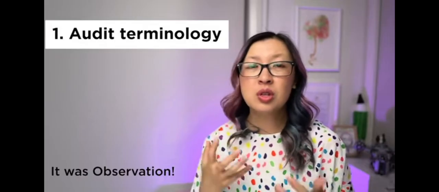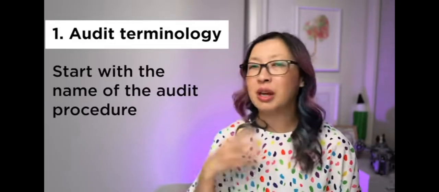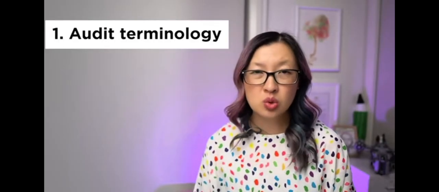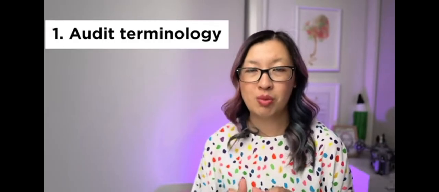So we always start with using the right procedure name. Am I vouching something? Am I talking to someone? Am I confirming something? So step 1 is to always use the correct audit terminology. That shows that you're a professional.